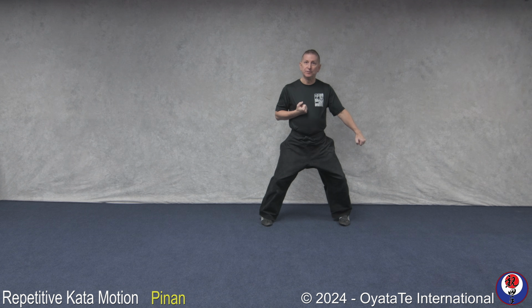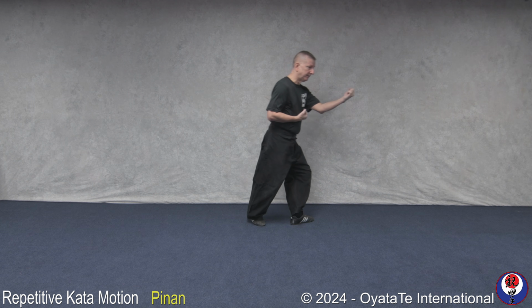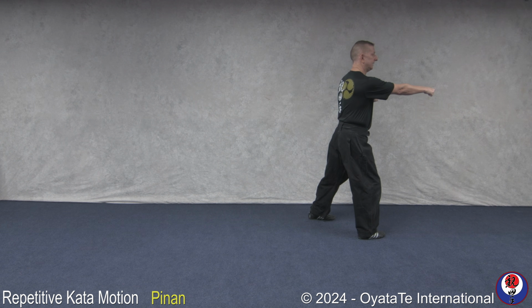Pinan Nidan actually starts with two very similar motions. One goes to the left, one goes to the right. How similar, how different are they? It's a down, around, and punch motion. Very first one starts both hands down. You go into a horse or side stance, arms matching femur, come around, heel drop, come in and punch.